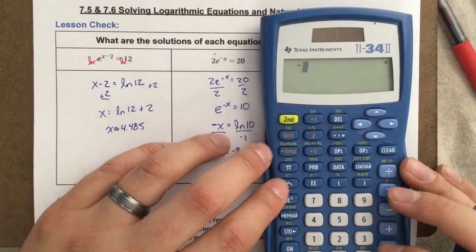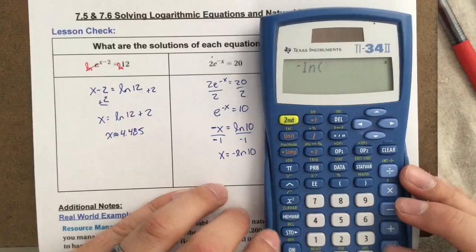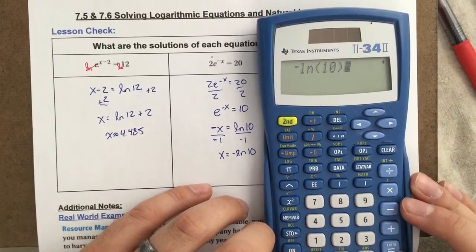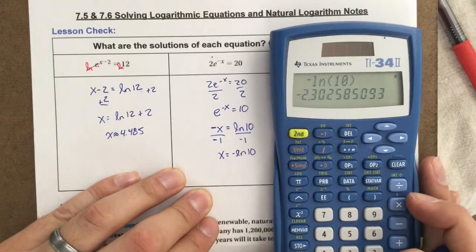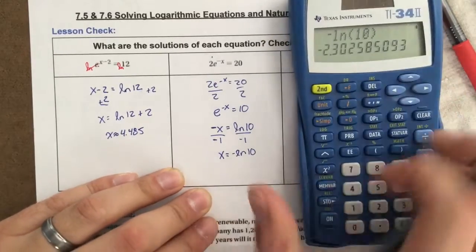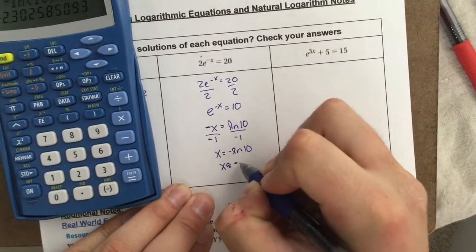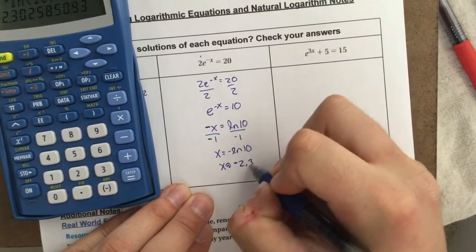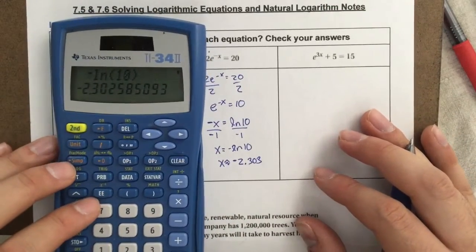So now in my calculator, I can say the negative natural log of 10 is a negative 2.303, rounded to the nearest thousandth place value.